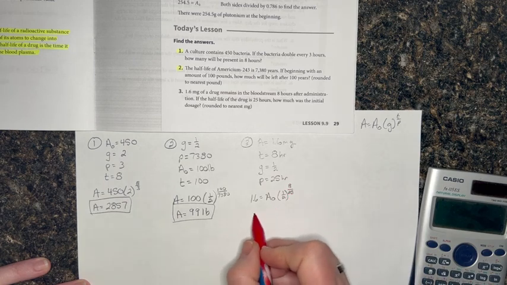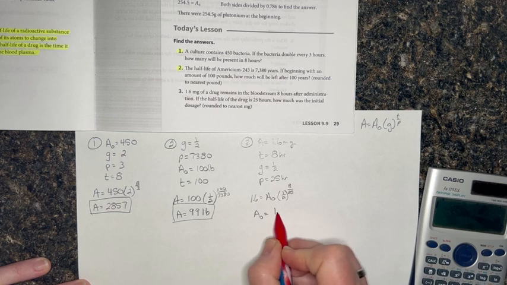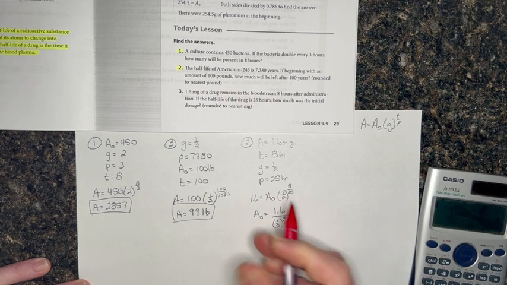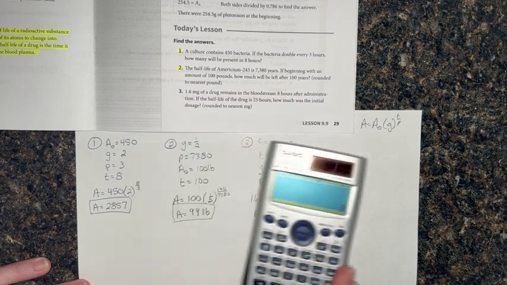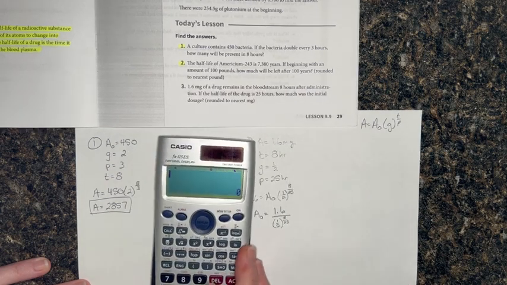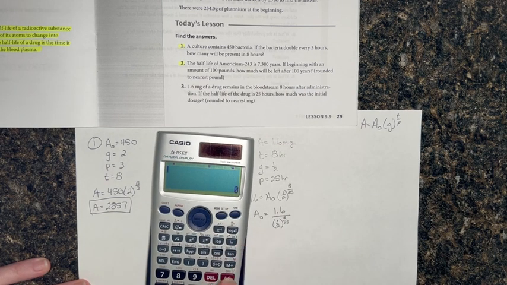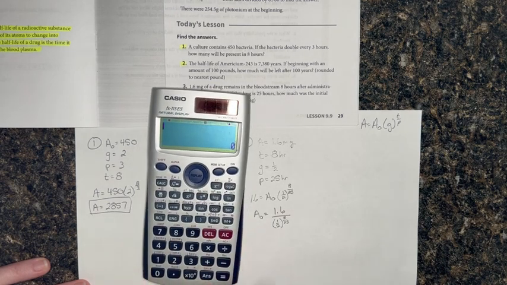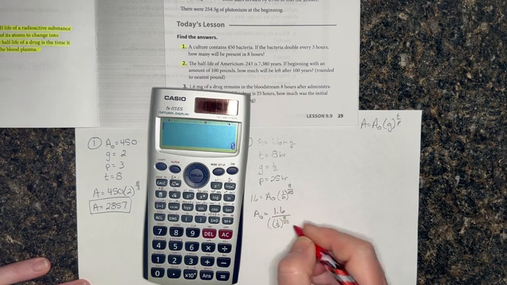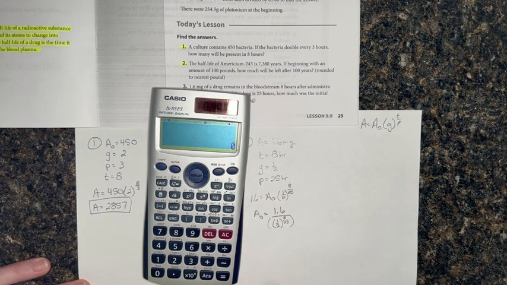Now, if we're solving for A sub O, it's going to be 1.6 divided by 1/2 raised to the 8 over 25 power. I'm writing it like that because we're doing it all at once. We're just going to get it all in there at once. Where's the best place for this calculator here? Let's try this spot. Okay, so we have, and remember, I'm going to put the denominator in a full set of parentheses.